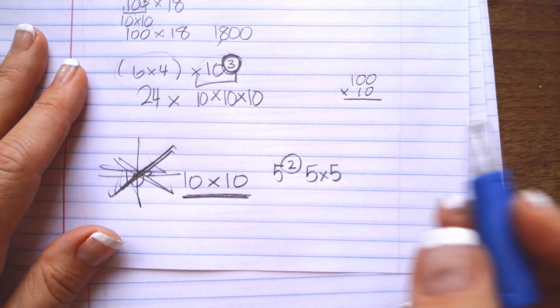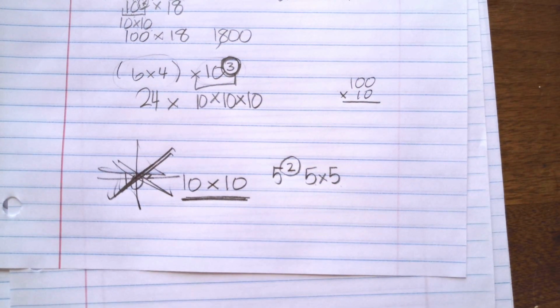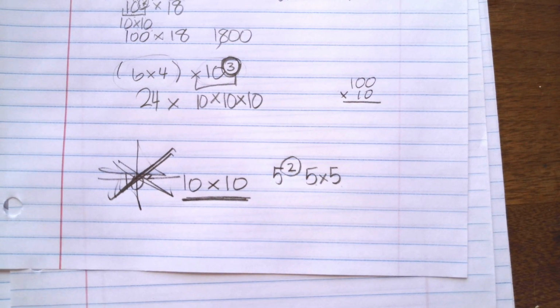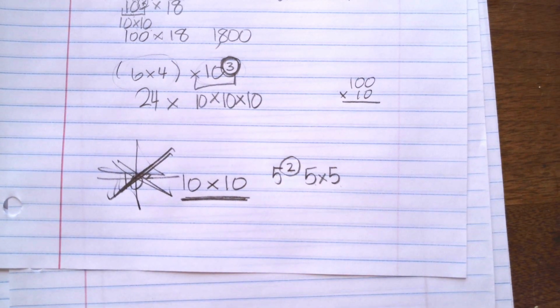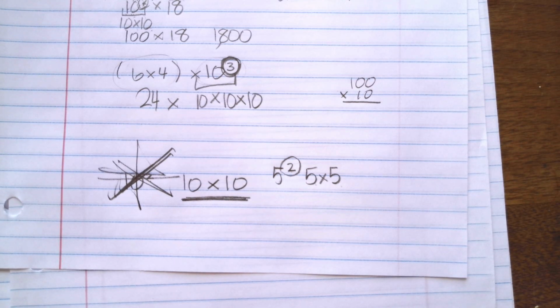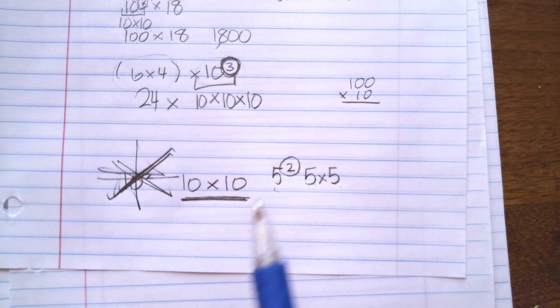Mm-hmm. All right. So what is 5 squared, or 5 to the second power? Is it 5 times 2 or is it 5 times 5? 5 times 5. So what is 5 to the second power? What's the answer to that? No, 5 to the second power, what is the answer to that?